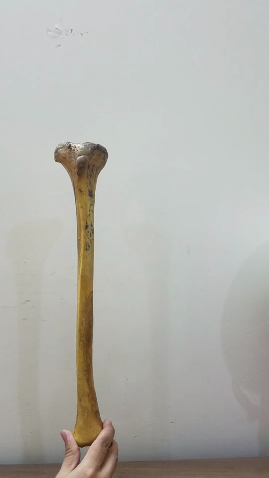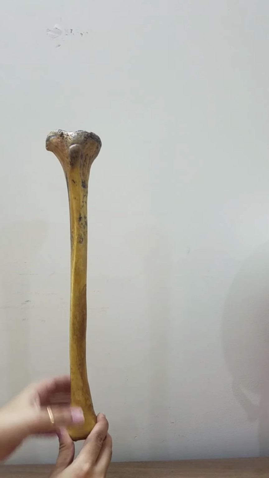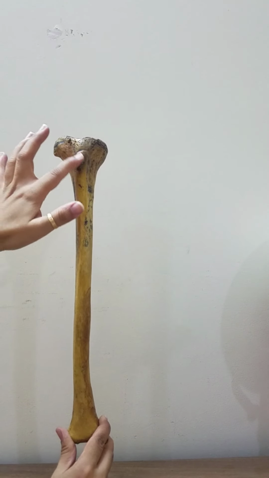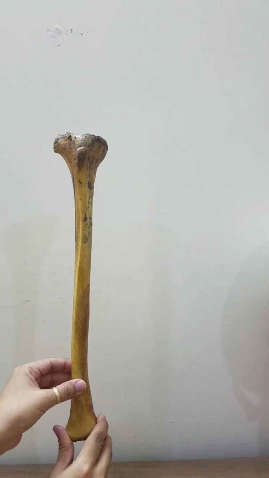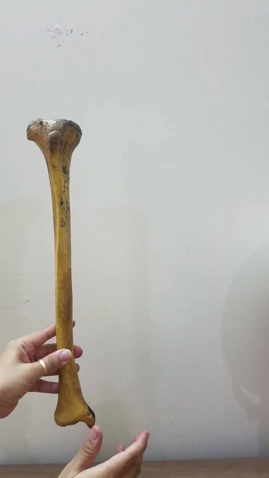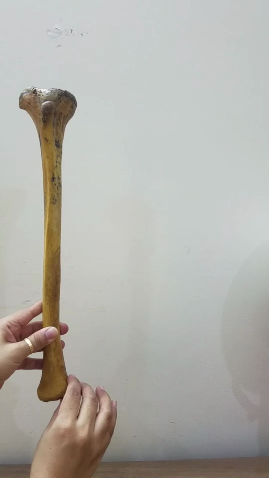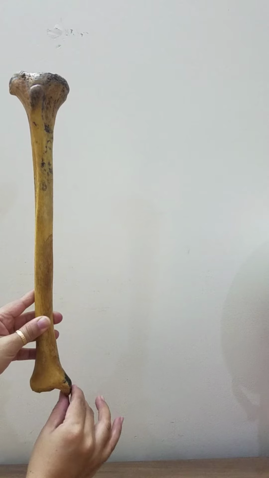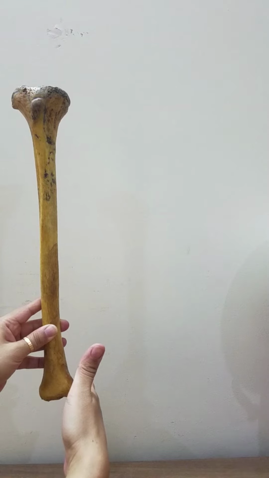So after you've determined that this is the upper end and this is the lower end, the second thing to do is to see where the anterior border is. So just underneath the tibial tuberosity, you have the S-shaped anterior border. After that, the third thing is you have to determine the medial and the lateral side. So on the medial side of the lower end, you can see that it projects down quite a bit, and this part is known as the medial malleolus, right? So this is the medial side.